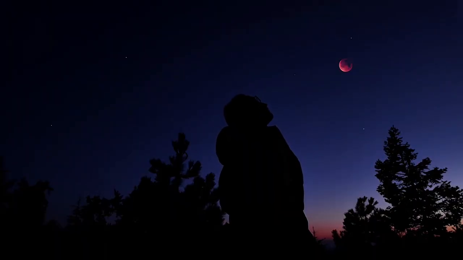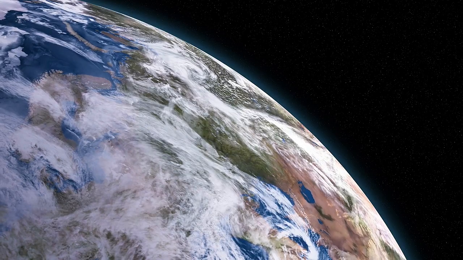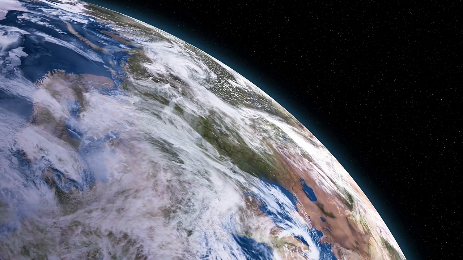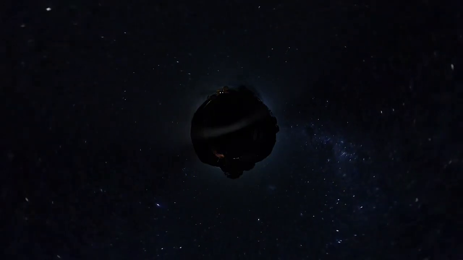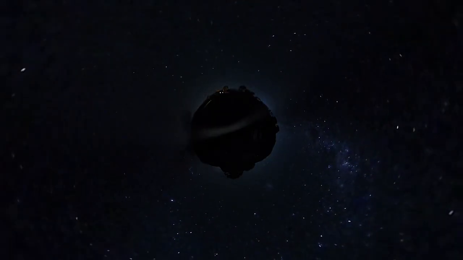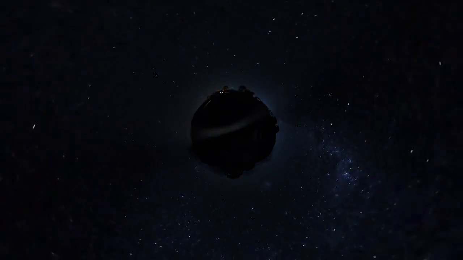Even with our most powerful telescopes, we still can't simply zoom in and photograph its continents. An Earth-like planet around another star is so unimaginably distant and tiny that it may appear as little more than a point of light or be hidden in the glare of its star. But scientists have investigated an extraordinary idea that could change that.